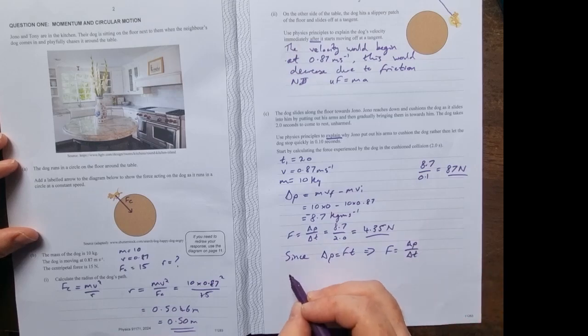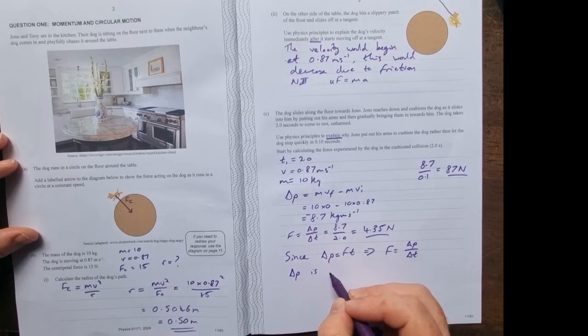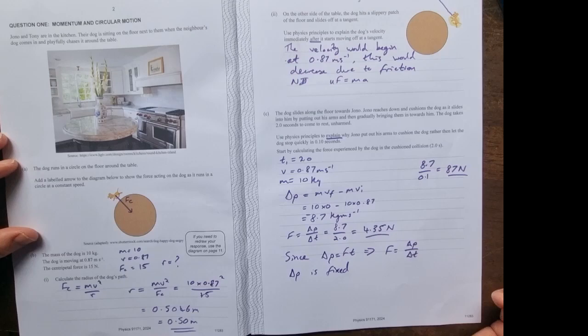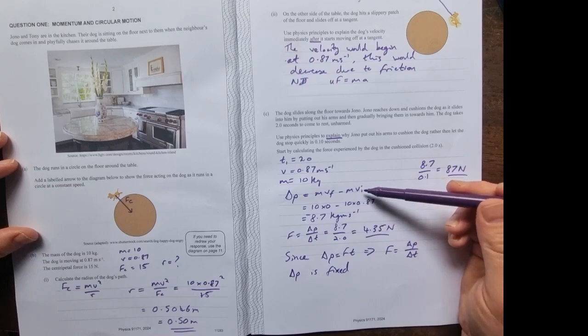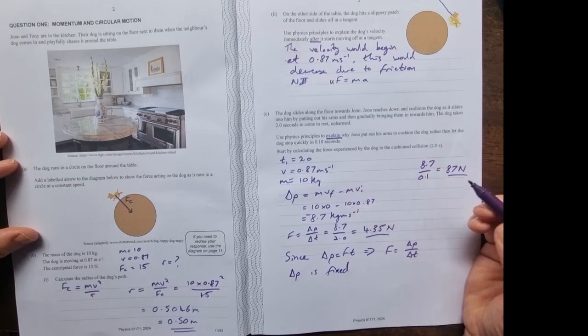The change in momentum is fixed, or consistent between the two different scenarios, because the mass of the dog hasn't changed, its initial velocity hasn't changed, and its final velocity hasn't changed.